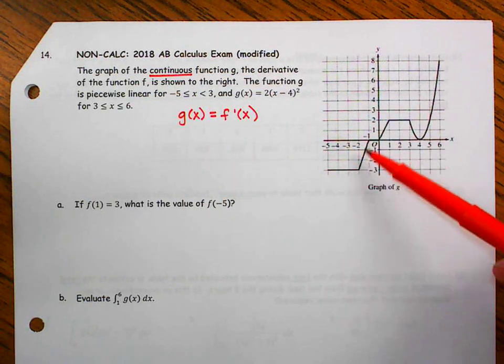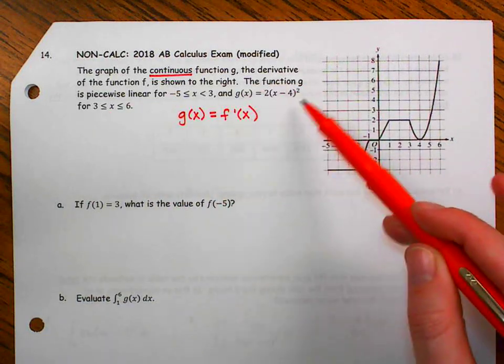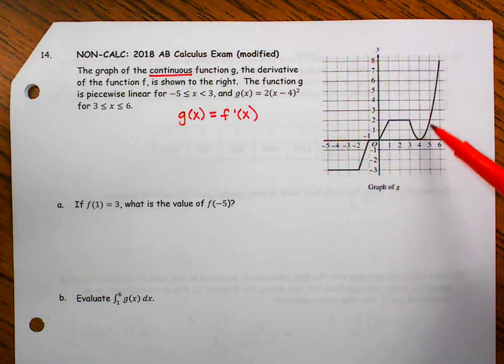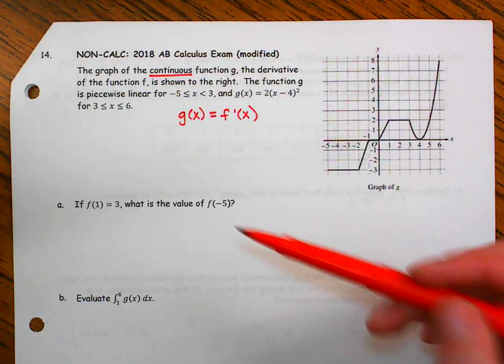So you'll notice all of these pieces are linear. And then starting at 3, I now have a quadratic, and it's defined for me here. So this curve here has been defined as 2 times the quantity x minus 4 all squared. So let's just jump into the first part.